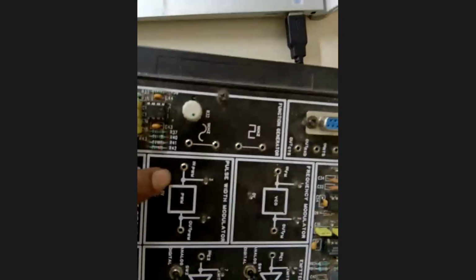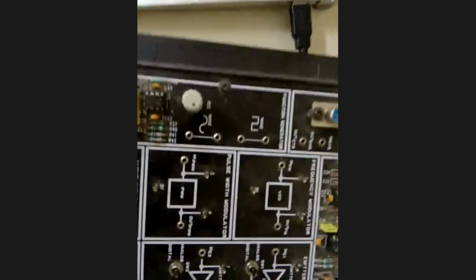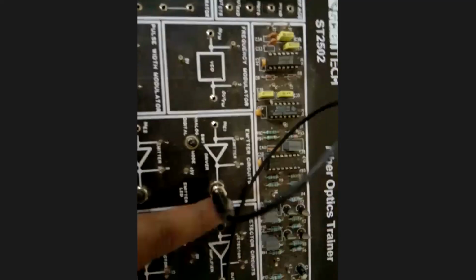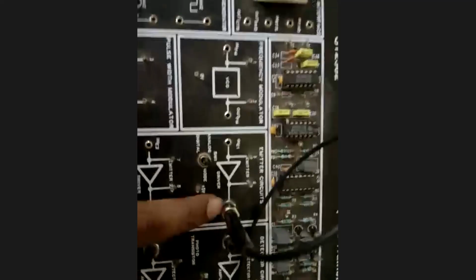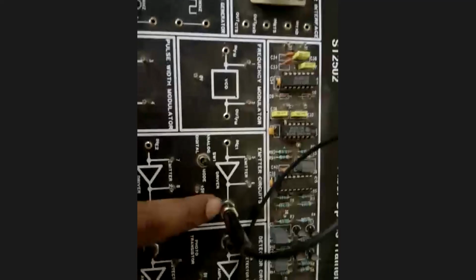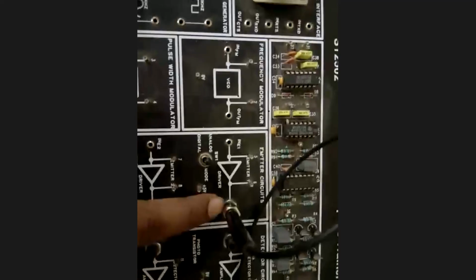This block is pulse width modulation. This will be required only for the third. Here it is the emitter, that is, the optical source, and the optical detector. In between them we have used the fiber optic cable. And here is the next part for demodulation, so you will understand when we see these practicals. Okay, so did you get the idea about the practicals?